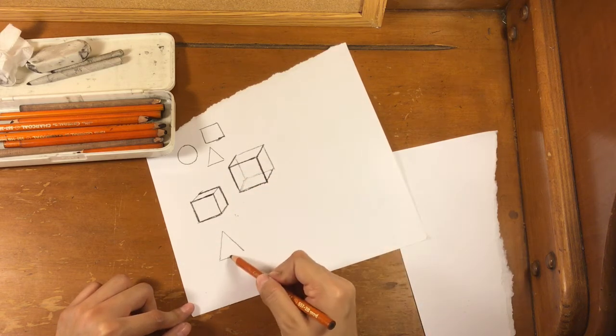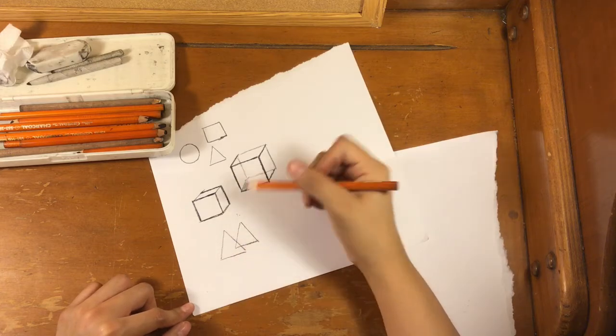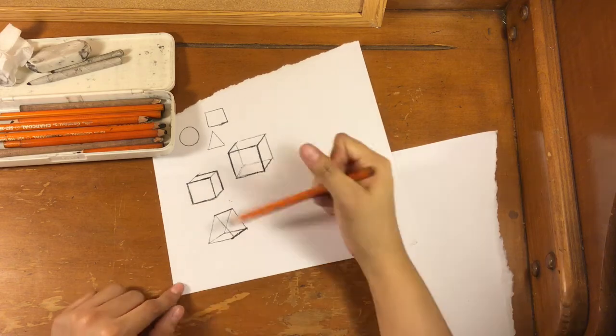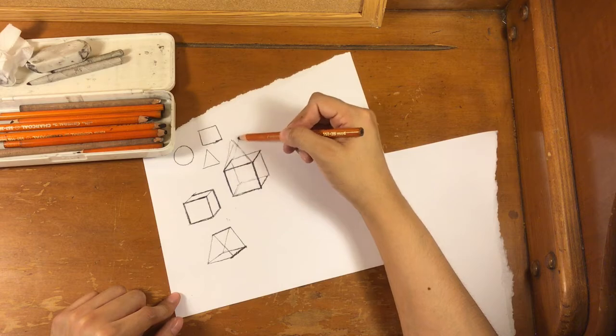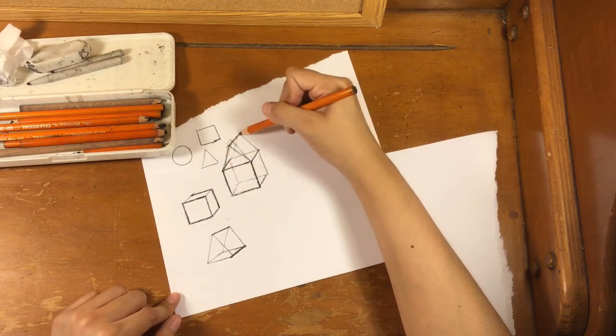I will do the same with this triangular prism. And with these two forms, you can create a house.